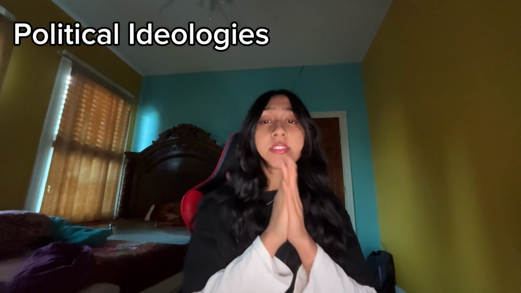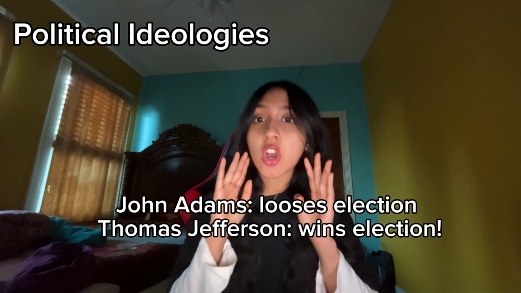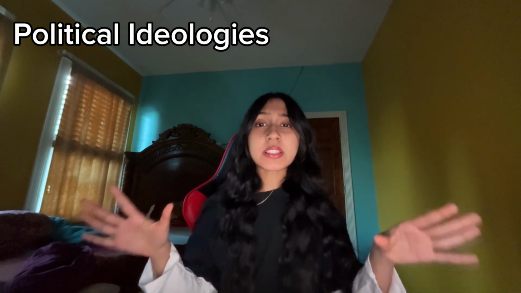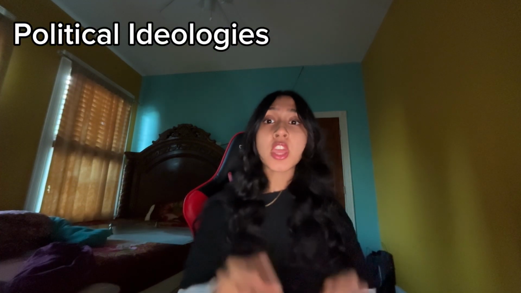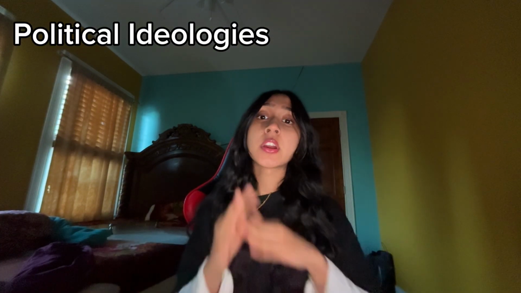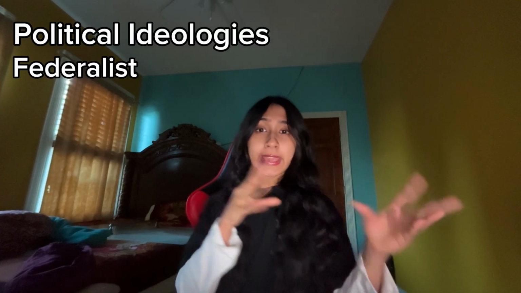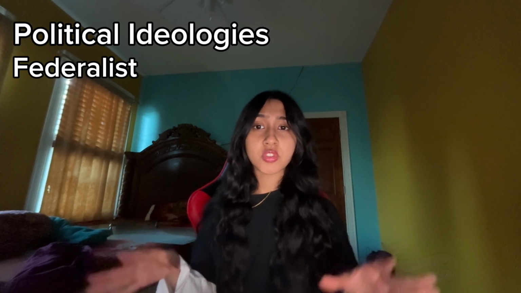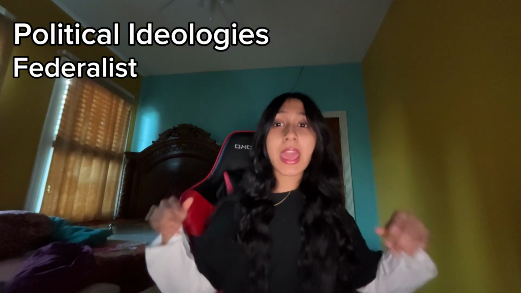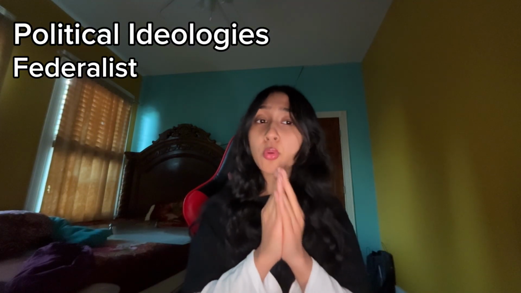This is where Thomas Jefferson defeats John Adams. This is huge because it's the first peaceful transfer of power between political parties. Two competing divisions were the Federalists, which were like Hamilton and Adams, who had a loose interpretation of the Constitution, a strong federal government like national banks, and they were pro-British.